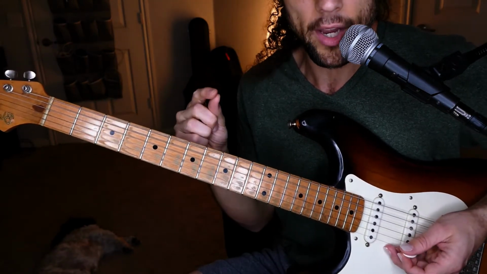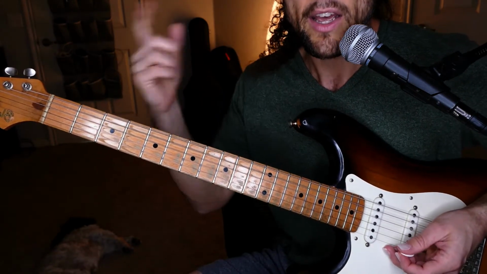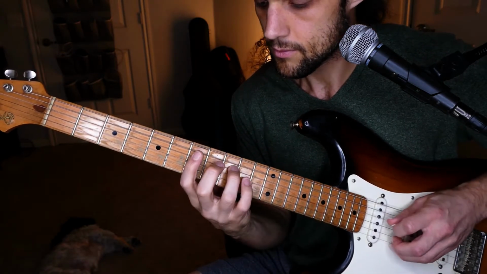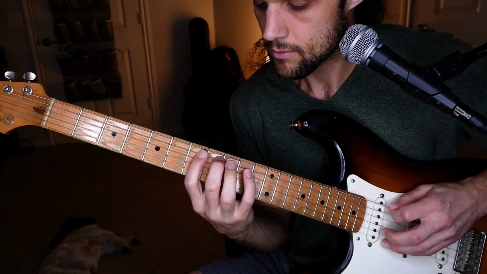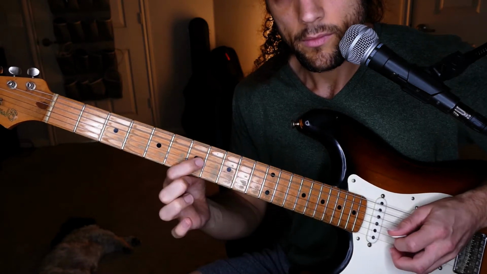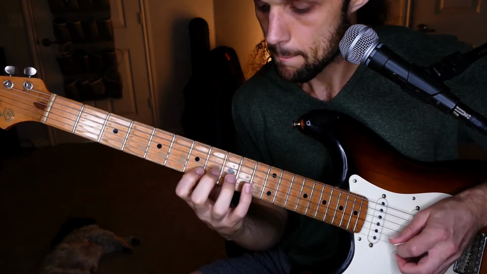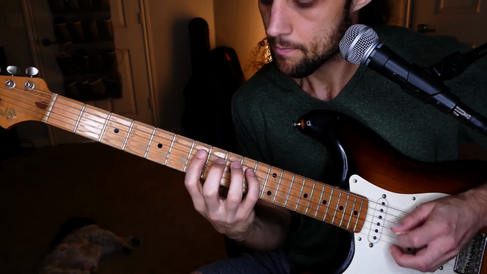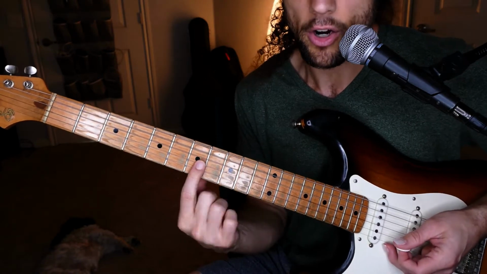So let me play that whole thing, the sound on this D dominant leading into G. Sounds like this. One more time. Diminished. Bam. And then we resolve here onto this D.